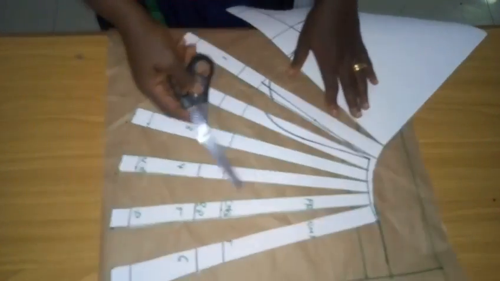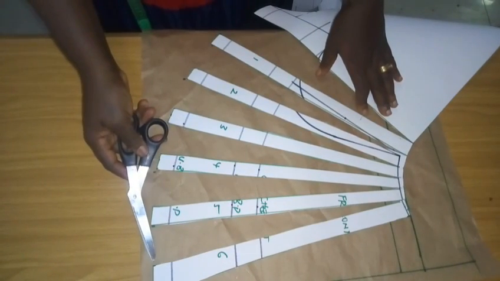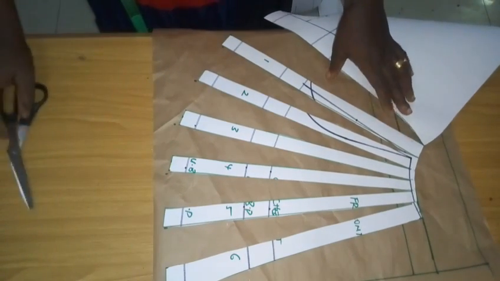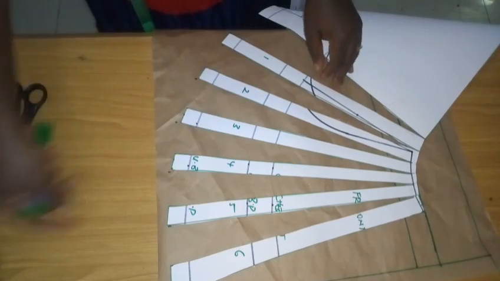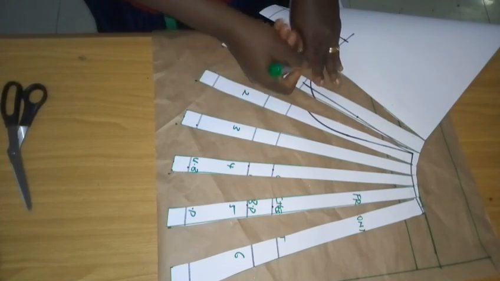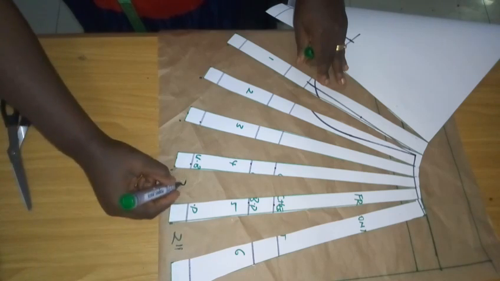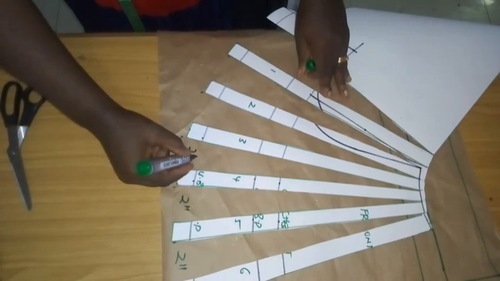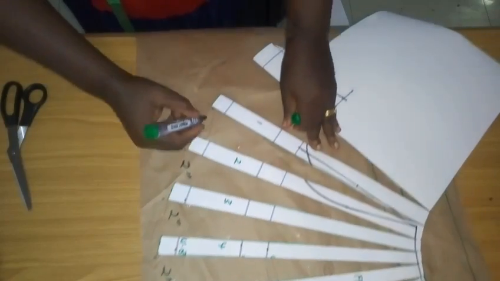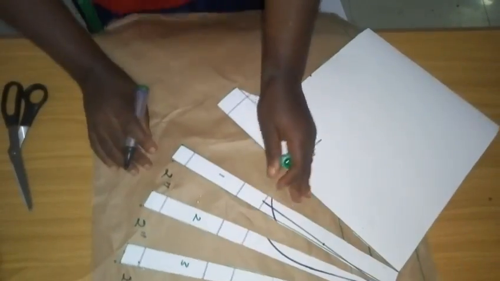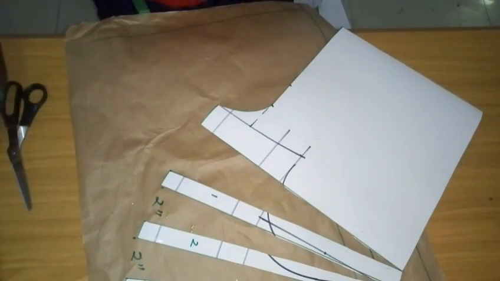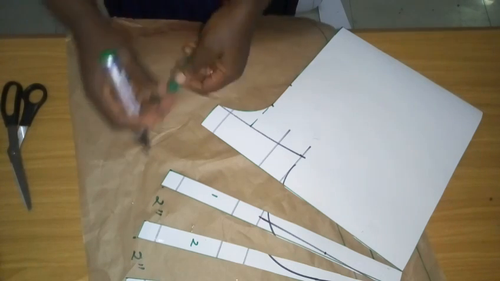The only part we slash is the waistline where we have the band. You can see I applied my adhesive below, so I'll be able to stick it under this fresh paper. So this is 2 inches measurement, 2 inches, 2 inches, 2 inches, 2 inches. And this one I'm about to make right now will also be spaced at 2 inches.